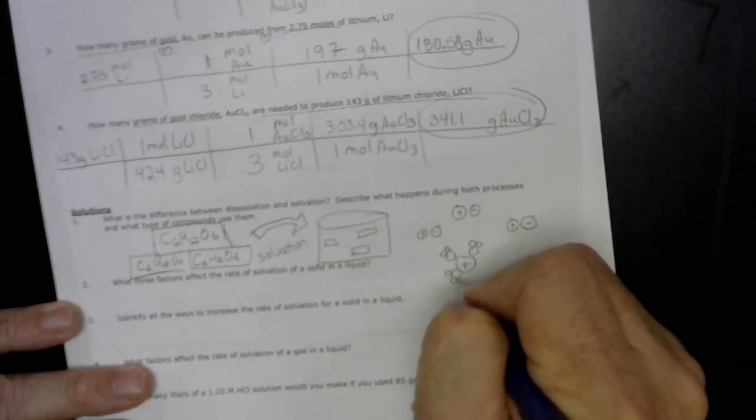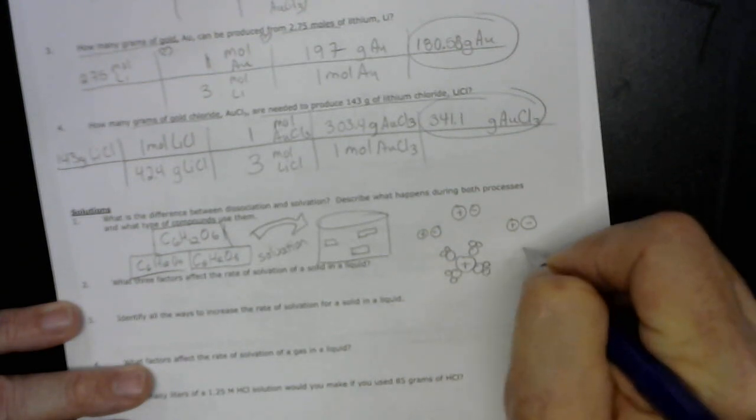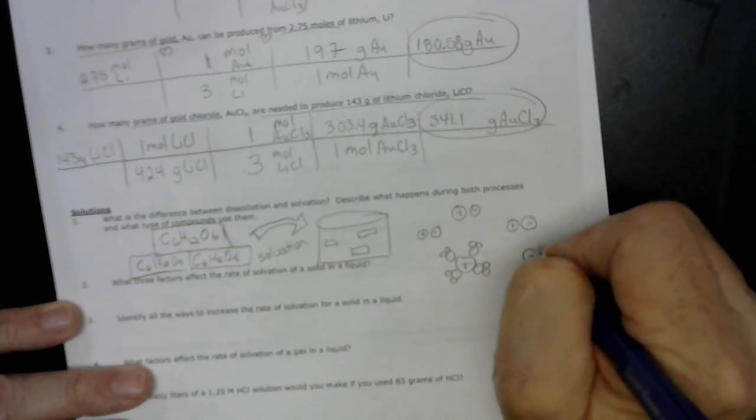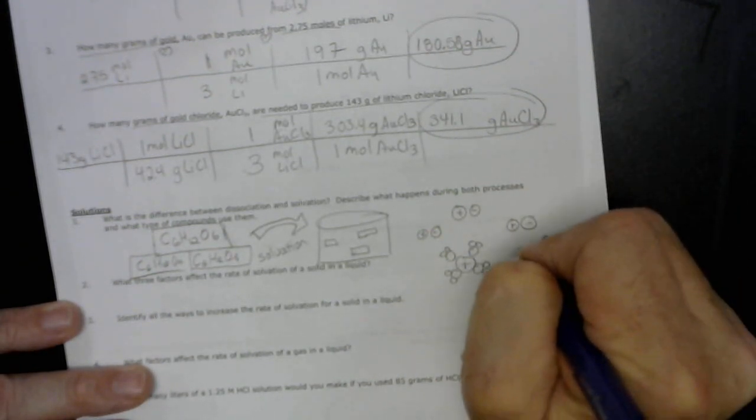But then they go the extra step, and the molecules get surrounded by the waters. And man, if you're ever taking AP Chem with me, I really need you to know which end of a water is negative and which end of a water is positive.